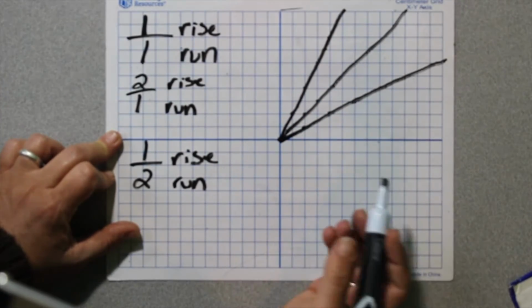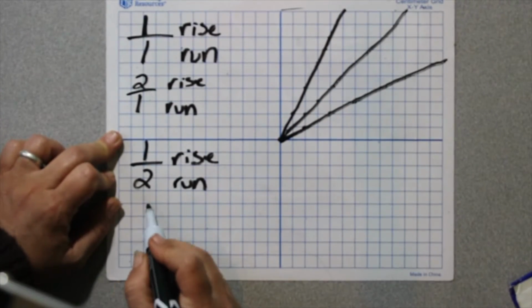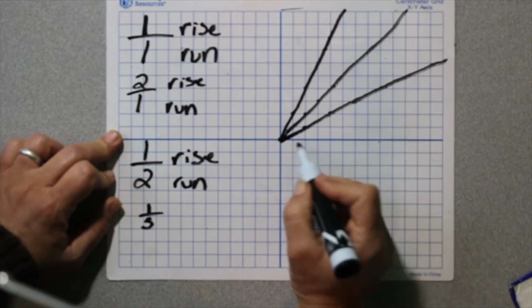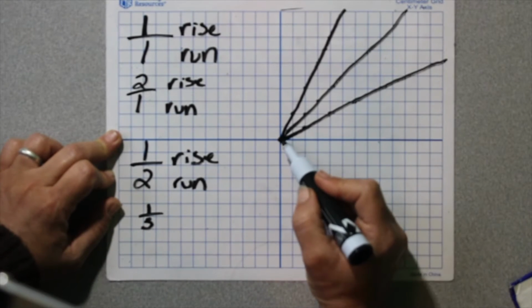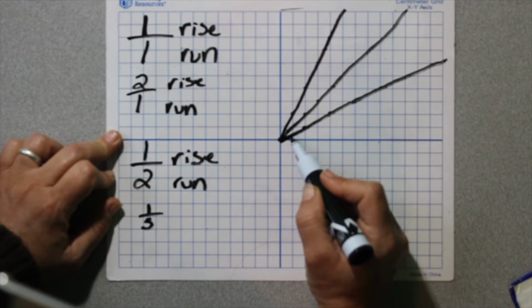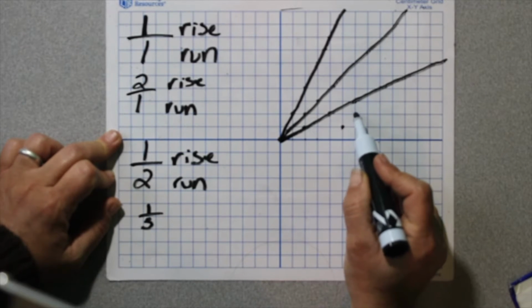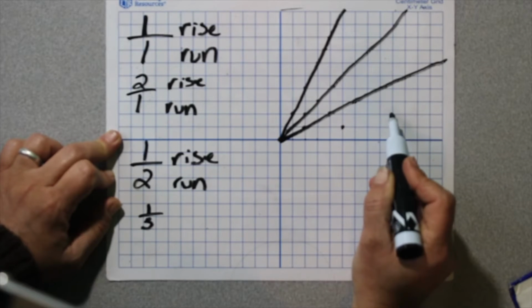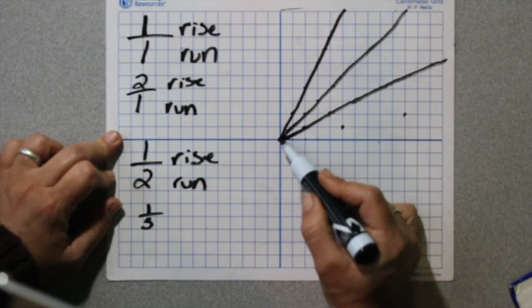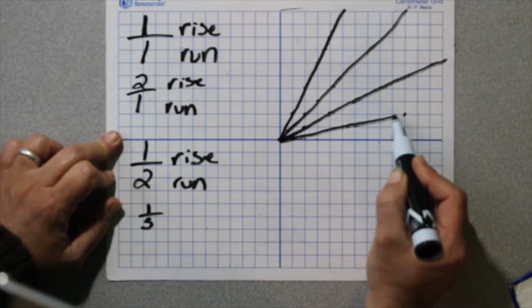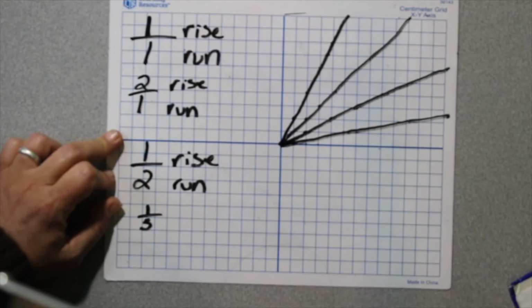Now, as our fraction gets smaller and smaller, so let's say 1/5, it's going to get closer to horizontal. So if we did up 1 over 5, 1, 2, 3, 4, 5, it would be here. Up 1 over 1, 2, 3, 4, 5, it would be there. So we end up with a line that is closer to horizontal.